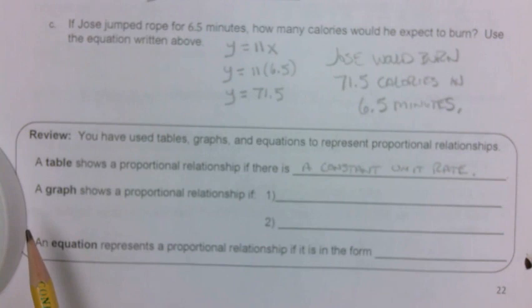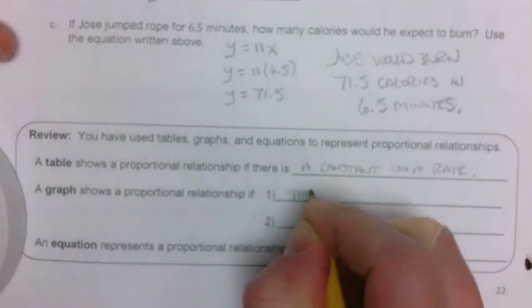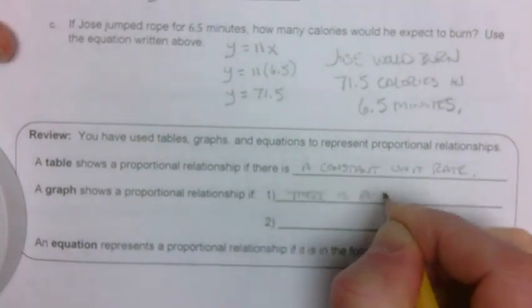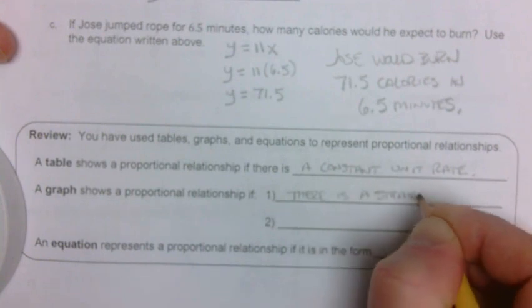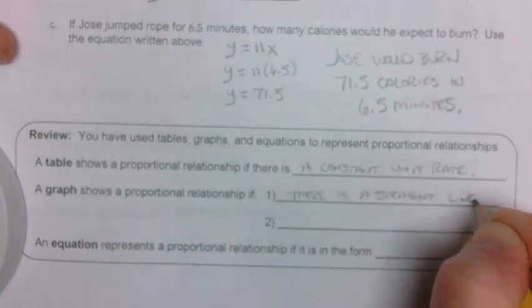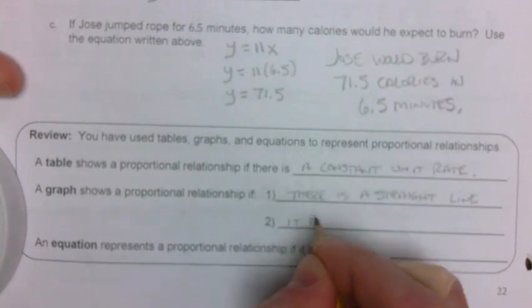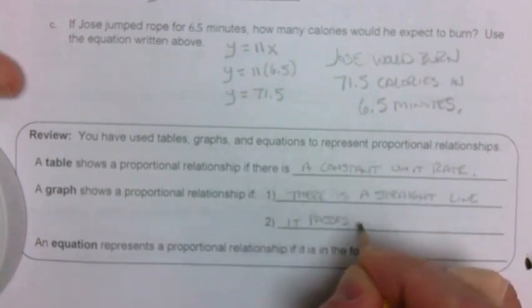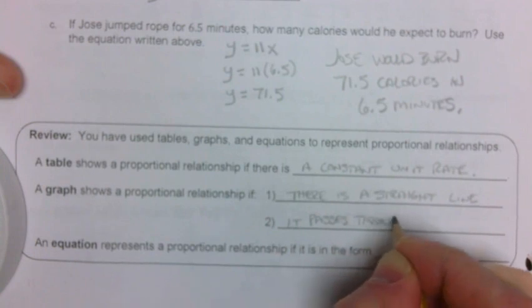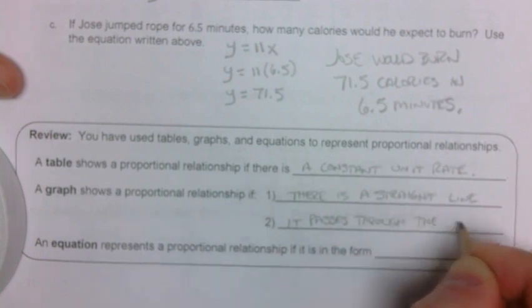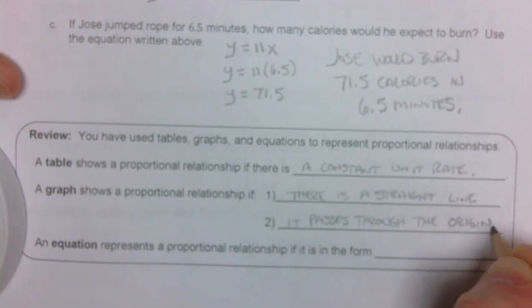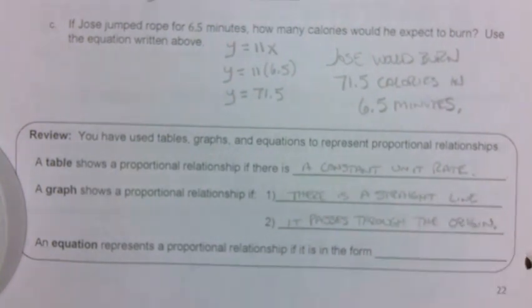Last lesson, we learned about graphs. A graph shows a proportional relationship if, number one, there is a straight line. We need to have a straight line on our graph. And two, it passes through the origin. If you have a straight line that passes through the origin, then you know that the relationship is proportional. If the line isn't straight, or if it doesn't pass through the origin, then you know that it will be a non-proportional relationship.